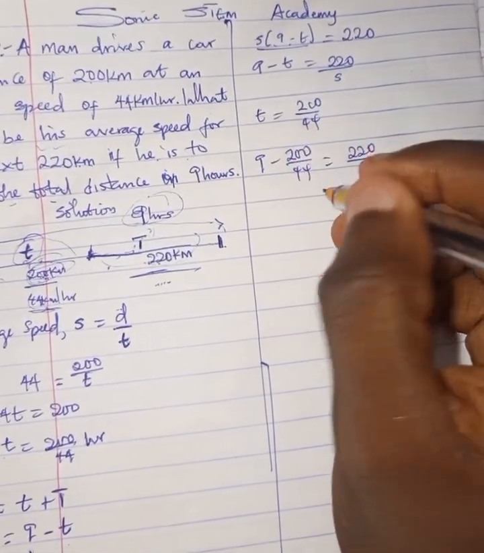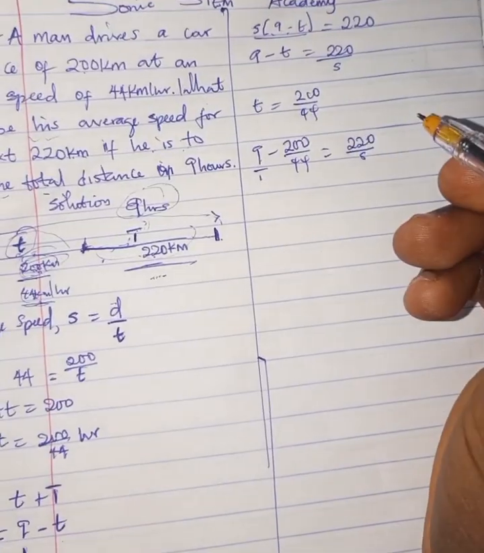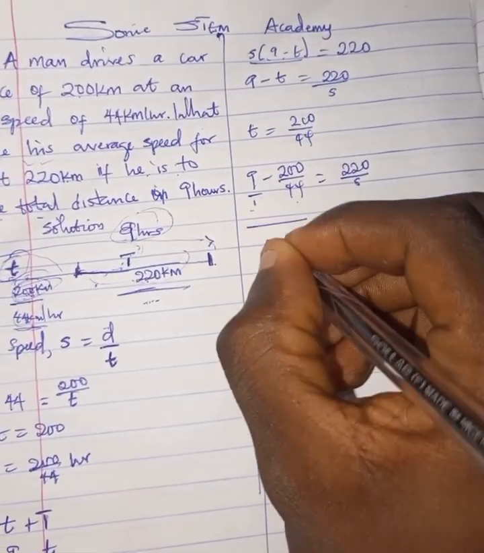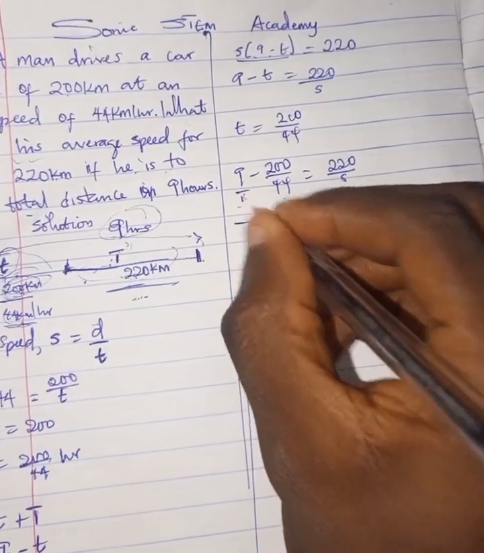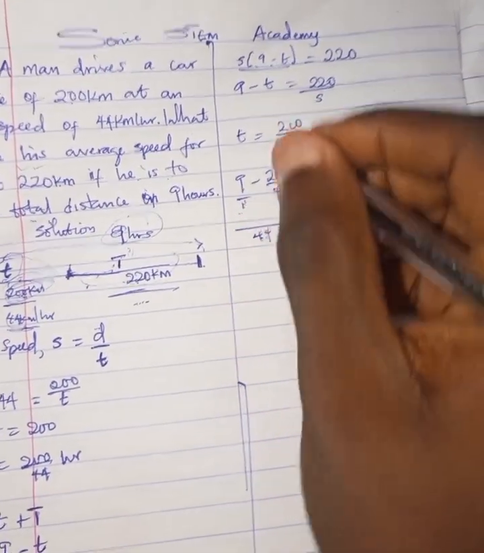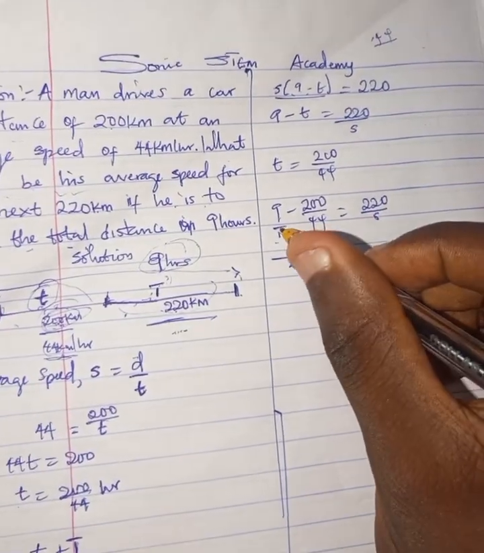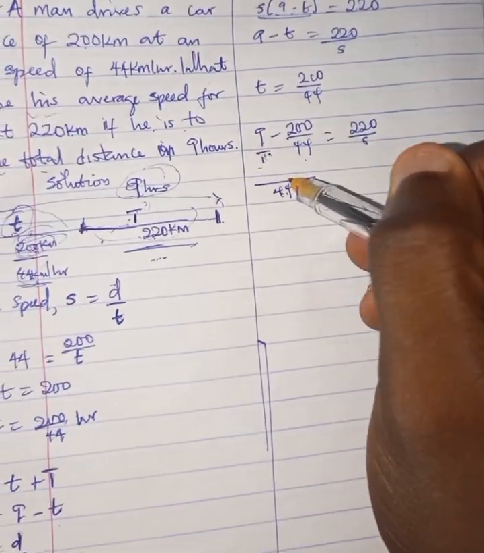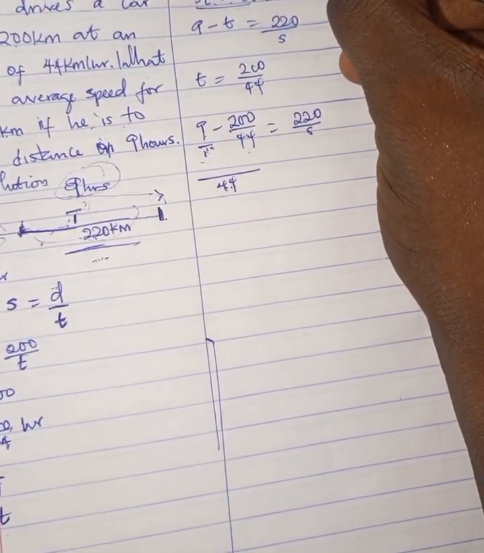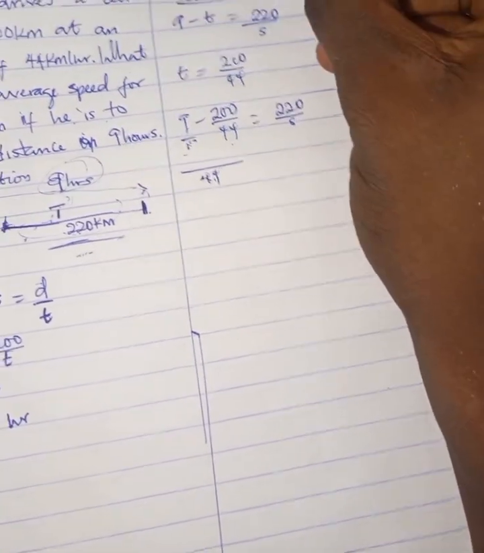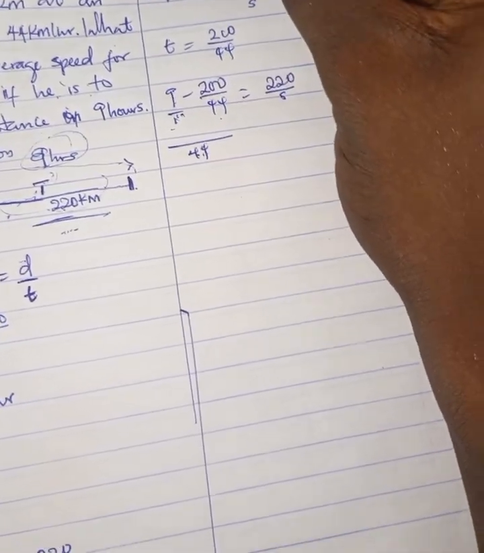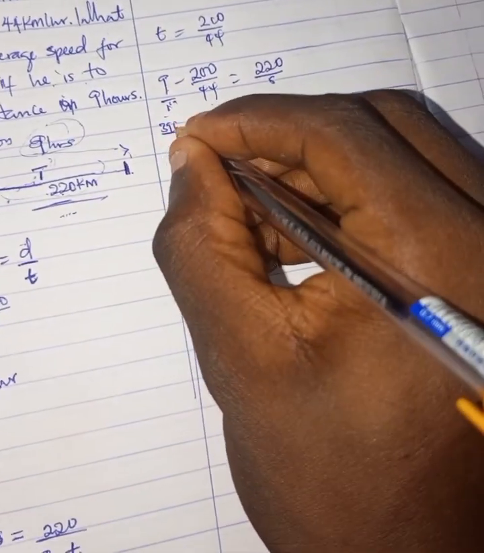Now simplify this. I'll be having the LCM of 1 and 44 is 44. 44 divided by 1 is 44. 44 times 9, let's do that together. 9 times 4 is 36, that is 396.